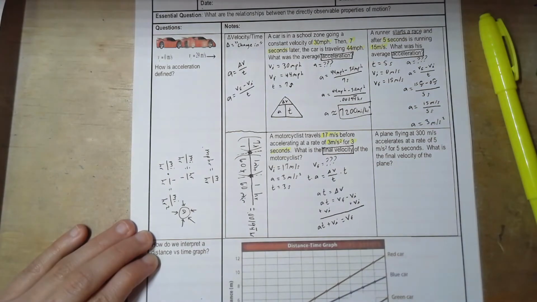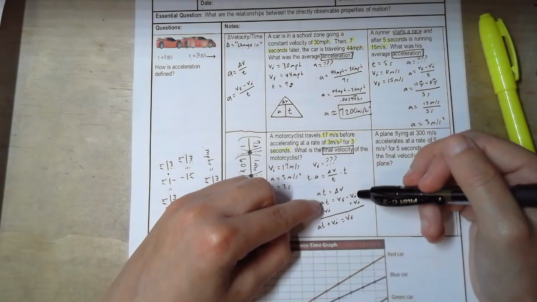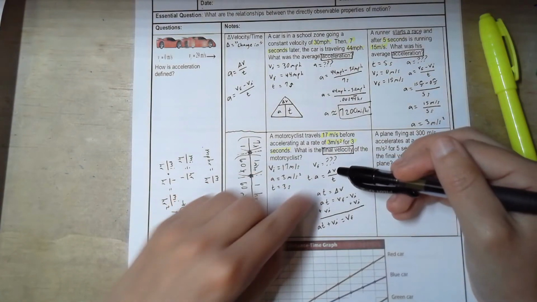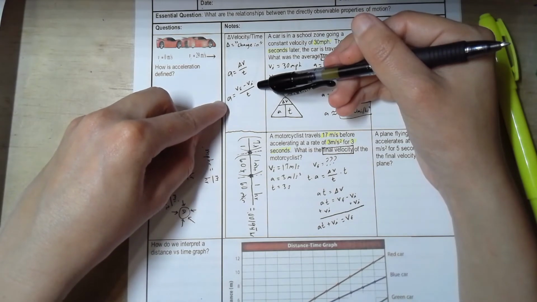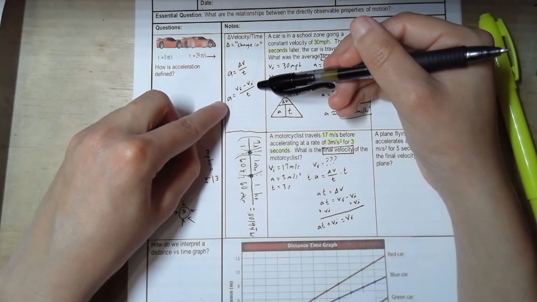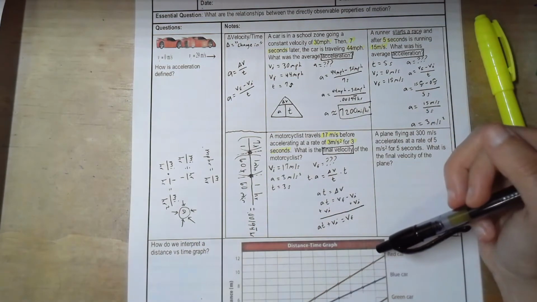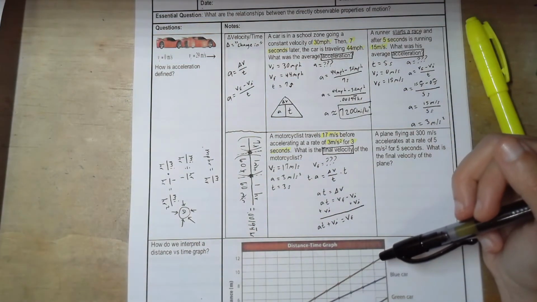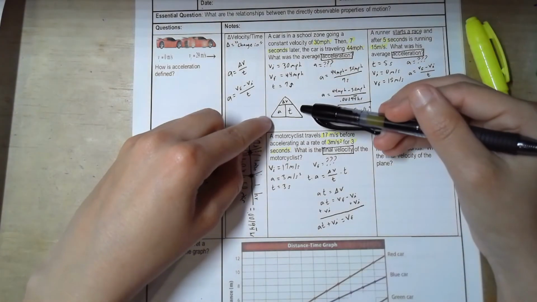The other way that you could do this, you guys, is if you wanted, you could start from the very beginning. You could just start, I guess, here, or you could even start here. You could start with this equation, plug in all your knowns, and then solve for your unknown. Instead of manipulating the variables, if that is a little overwhelming, you could start there, or you could go back to our triangle.